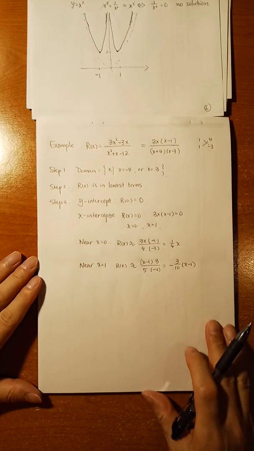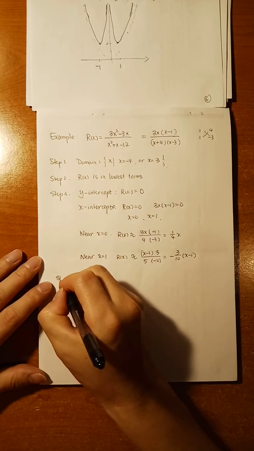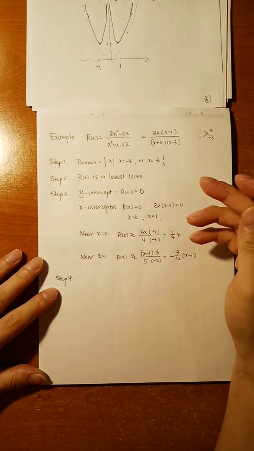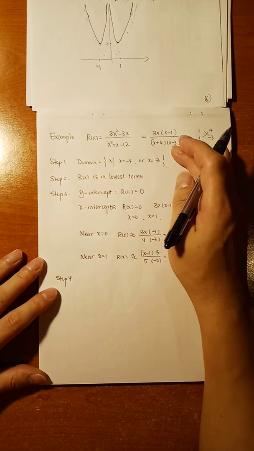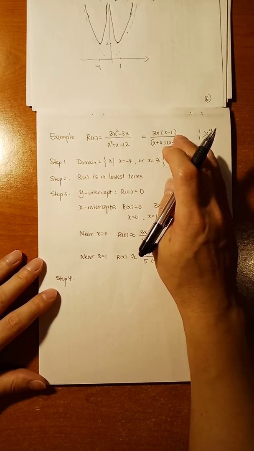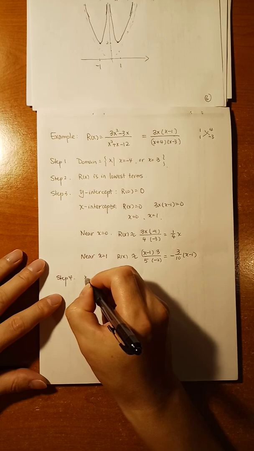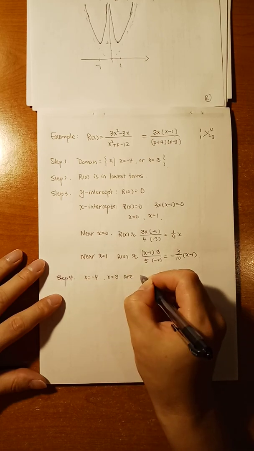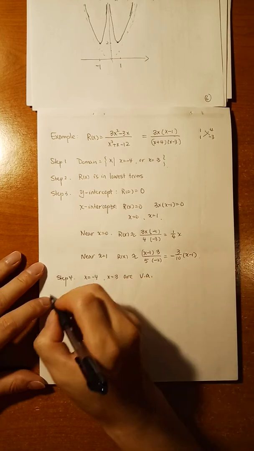Okay, and step 4, vertical asymptote. This is in the lowest terms. A vertical asymptote comes from the zeros of the denominator. So x equal to negative 4 and x equal to 3 are vertical asymptotes.